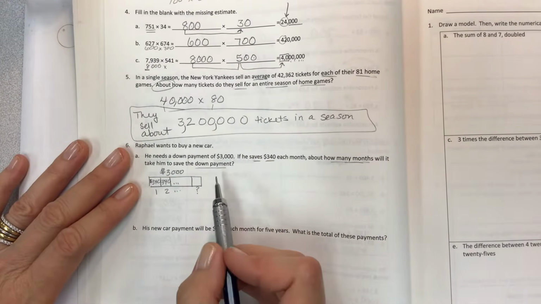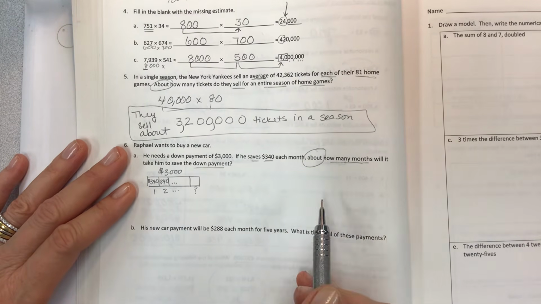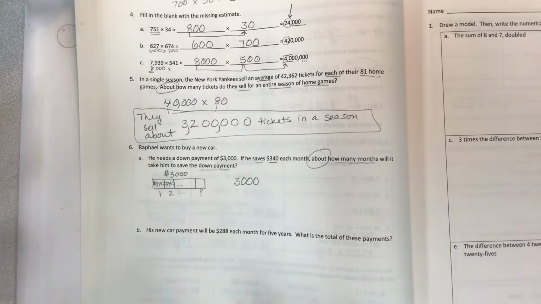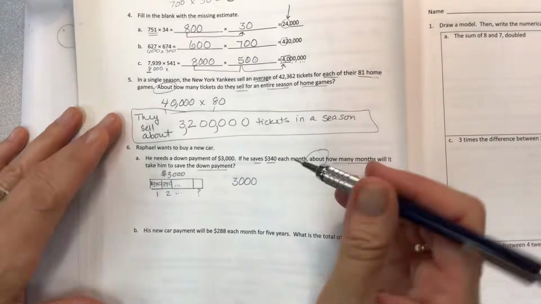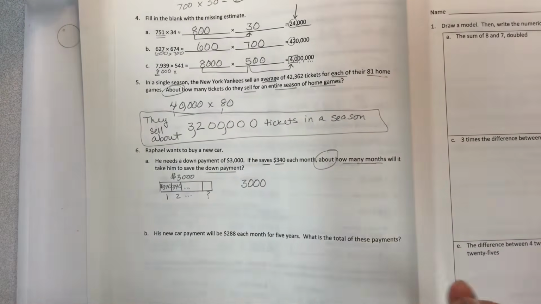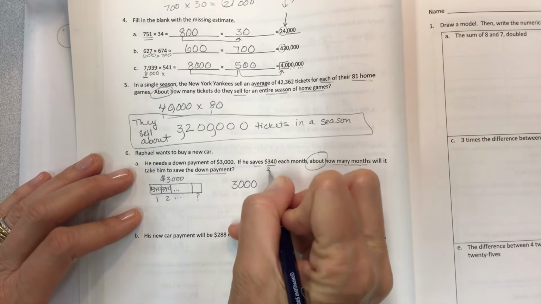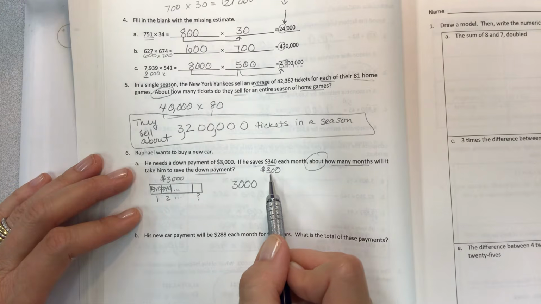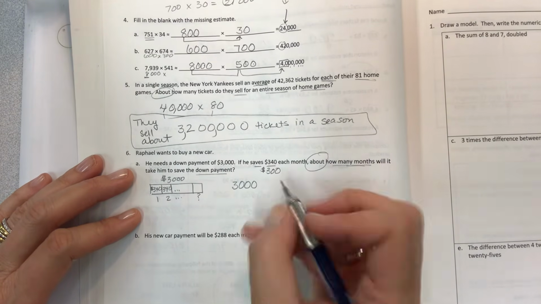And since we're talking about estimates, we can take the 3,000 and break that up by the approximate smaller amounts. So we're going to use our rounded amount of 300.